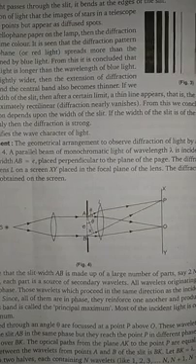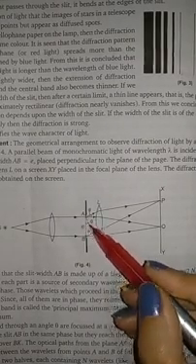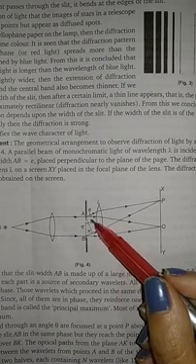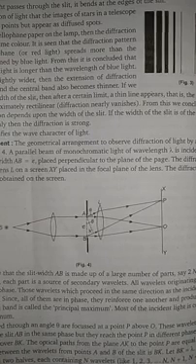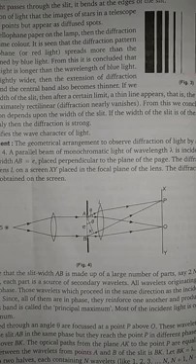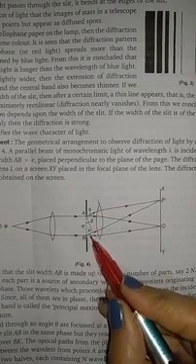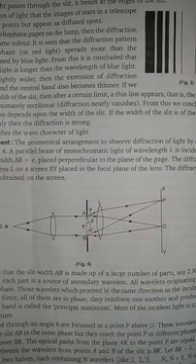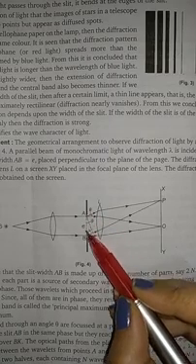Let us now divide the slit AB into two halves, each containing n wavelets. The wavelets from the corresponding points in each half have a path difference of lambda by 2, because wavelet 1 interferes with n plus 1, 2 interferes with n plus 2, and so on. So we are considering BK equal to lambda, as one single wave. If you consider this as a right angle triangle, BK is AB sine theta.